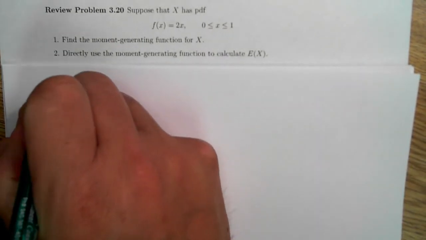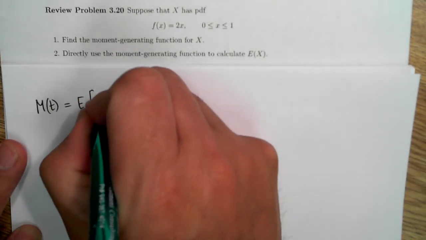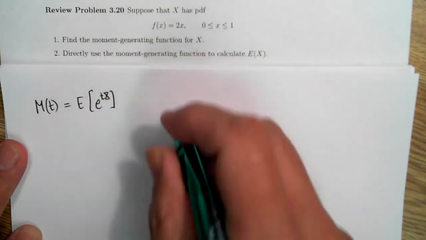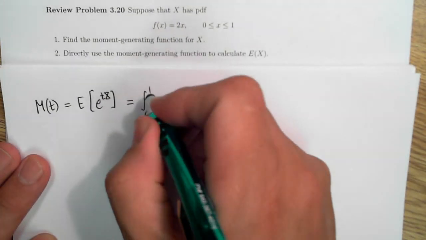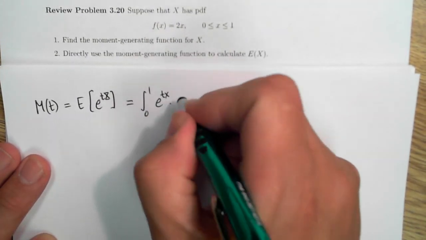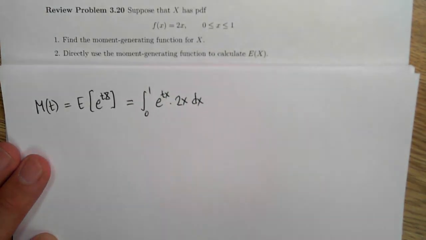So first off, the moment generating function. That's the expected value of e to the t times x. So in our case, integral from 0 to 1, e to the t times x times the PDF 2x dx. And whatever that is going to be is the moment generating function.